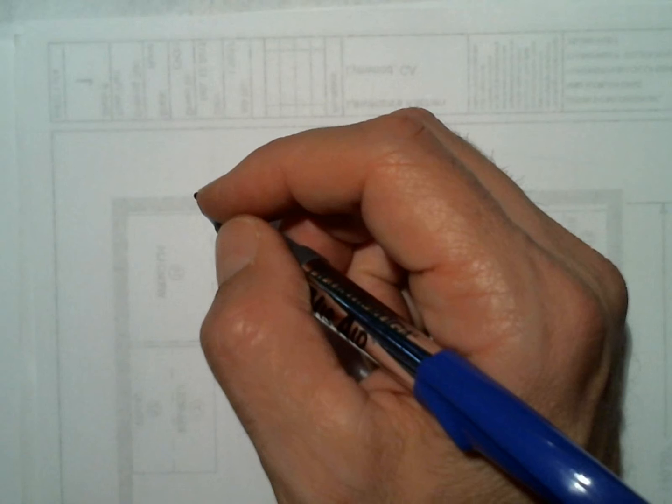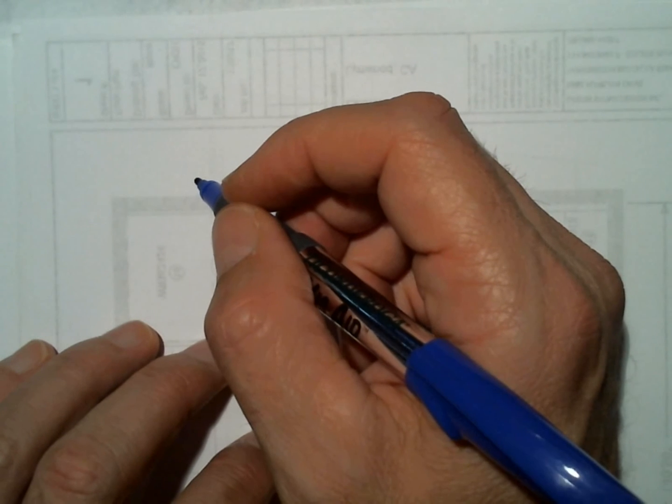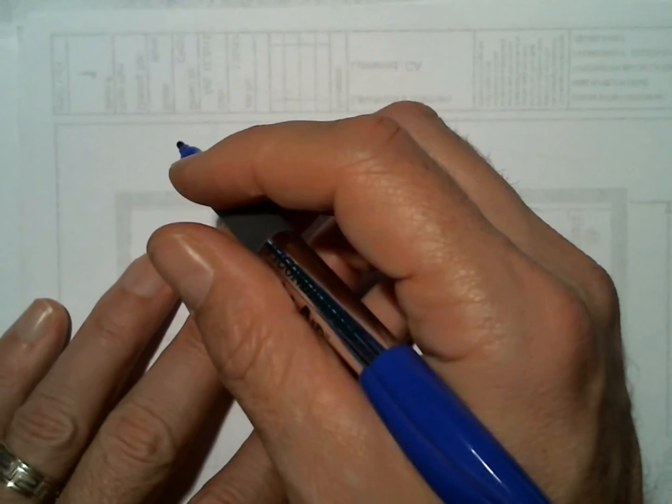alright, and then let's go back to evaluating trig functions of angles that could be greater than 1 revolution.